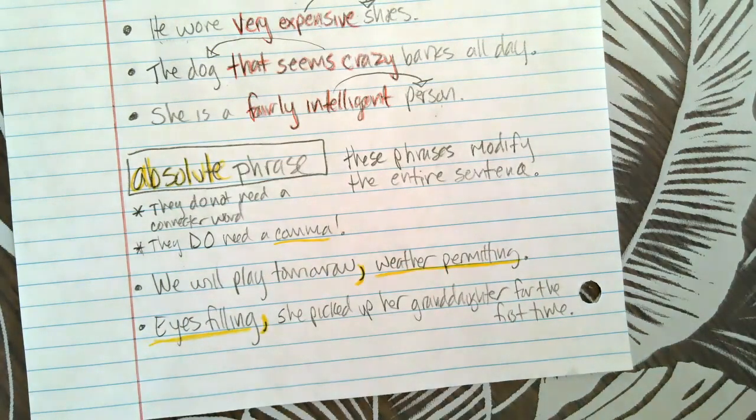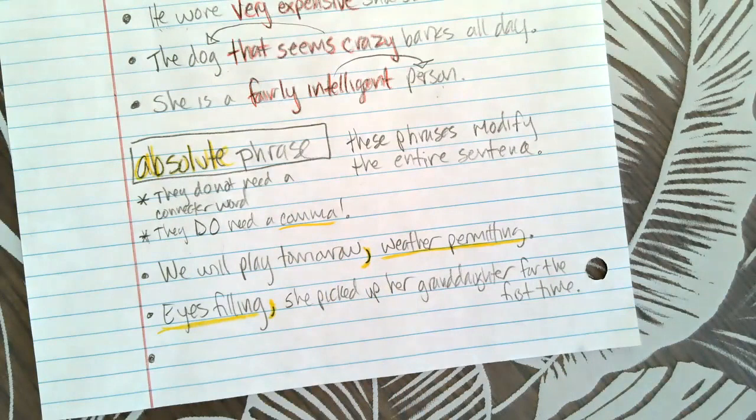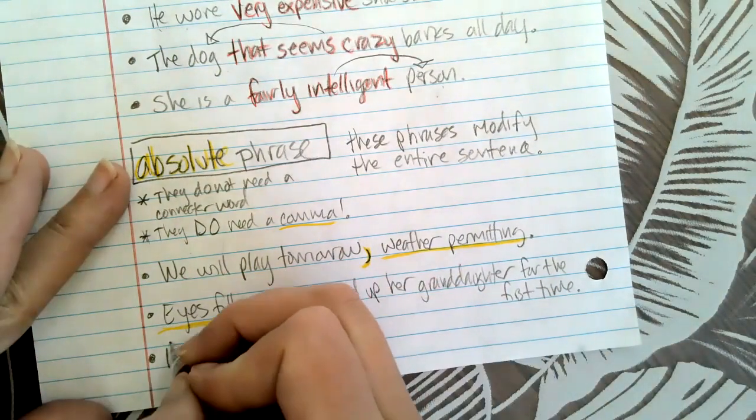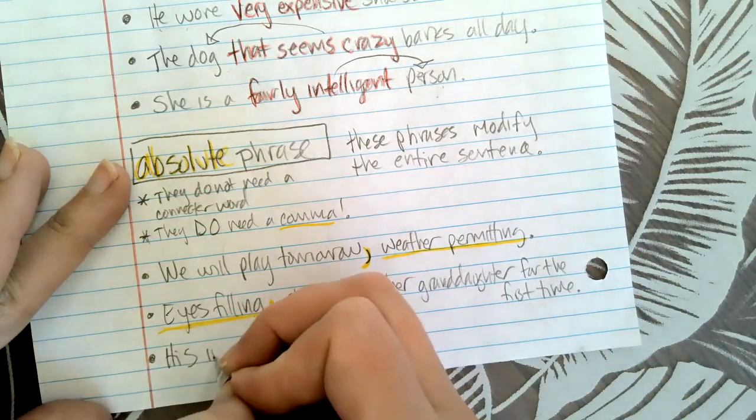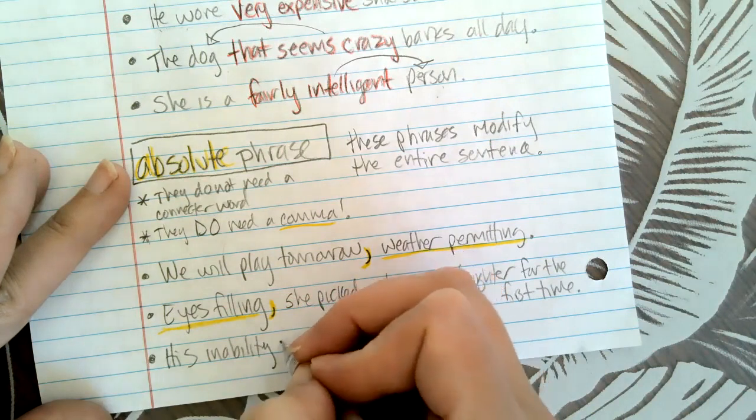Okay, one more example. His inability with tools being obvious, comma, he called for help immediately.